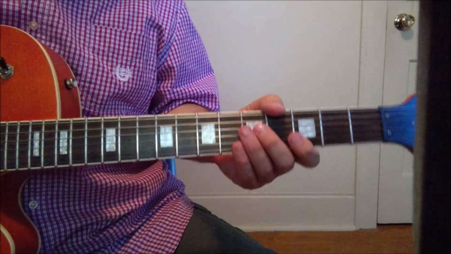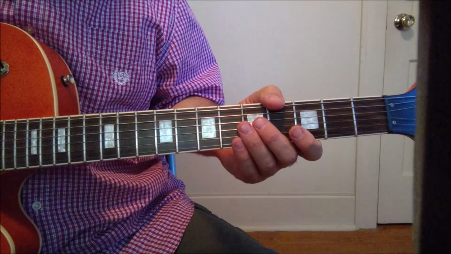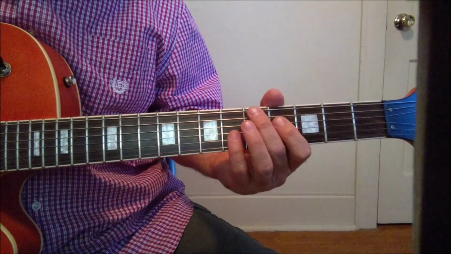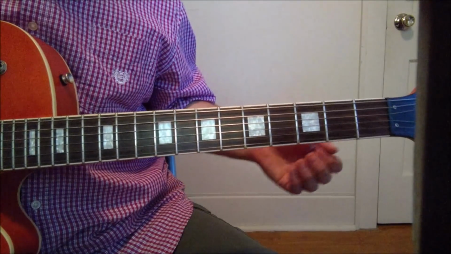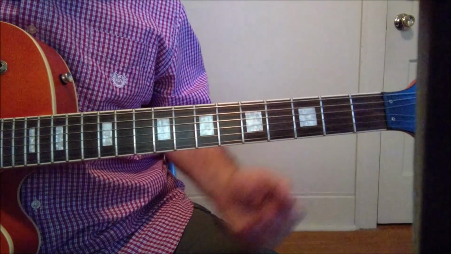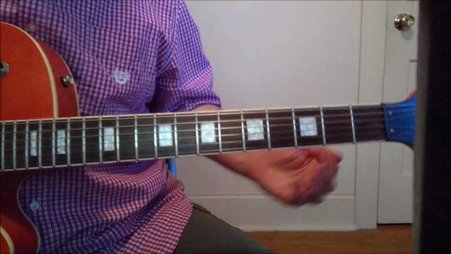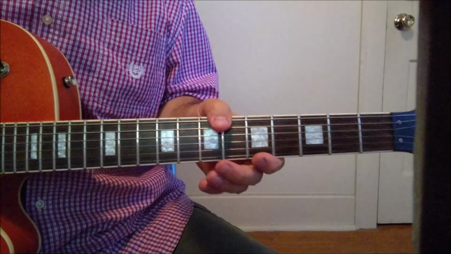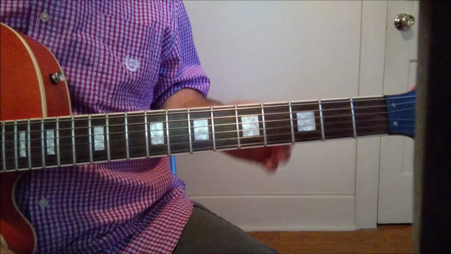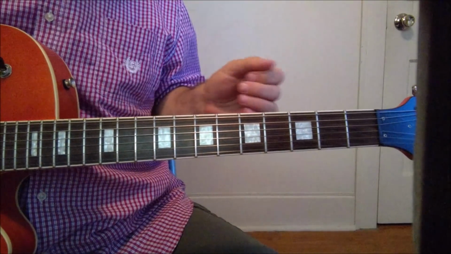Now, first a note or two about modes. A lot of people are very confused about what the modes are, so I wanted to dispel that right away. You probably watched a video and somebody told you about Ionian and Dorian and Phrygian and Lydian and Mixolydian and all that. But instead of memorizing all that, think about this.